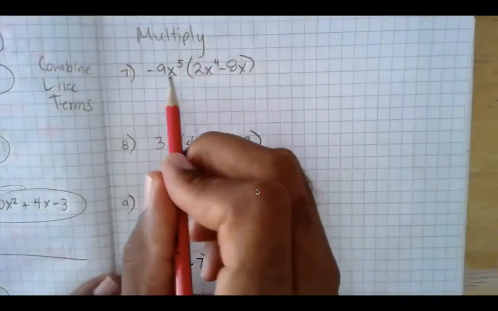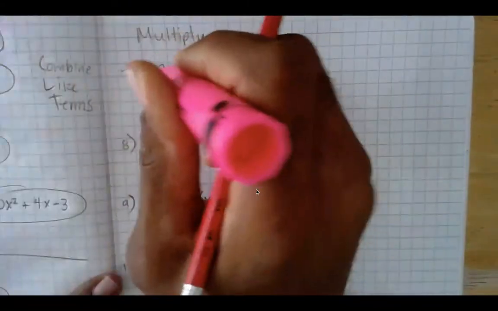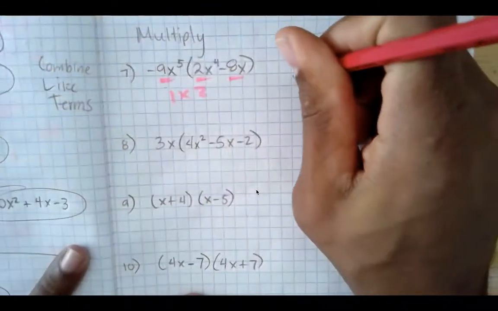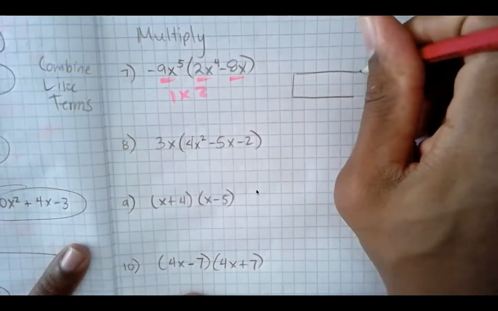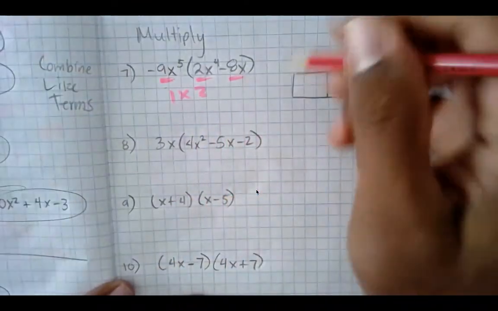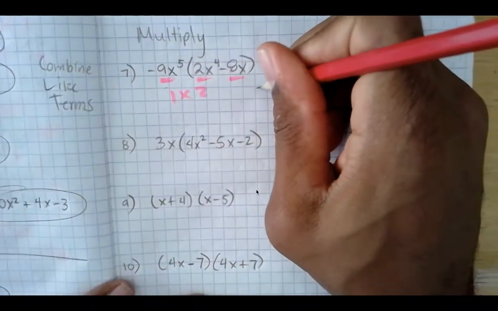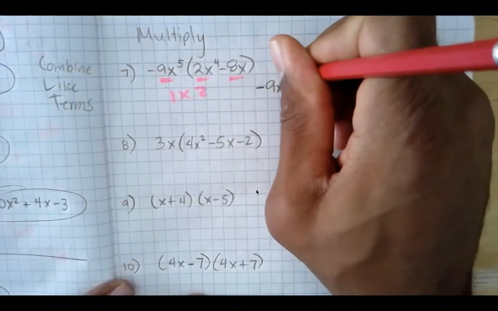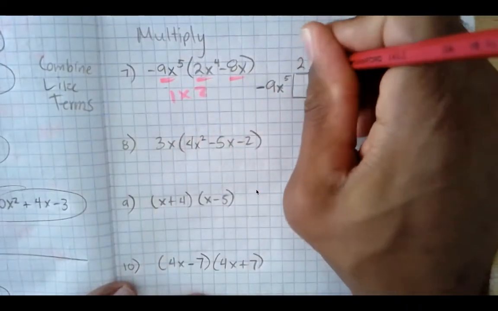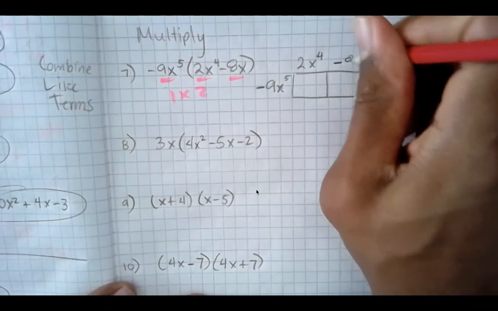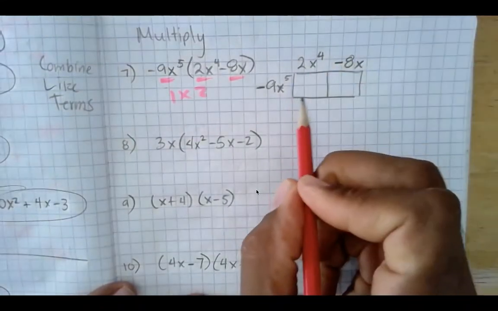Okay, so for these, again, I've got the same problems written in my notebook that you guys have in your packet. For this guy, we're going to have a 1 by 2 box. It's really helpful to use this box because it helps eliminate mistakes that people commonly make here. What's important is write those signs. If you see a negative, write the negative. A lot of you guys forget those negatives. Then write these two numbers on top. 2x to the fourth. Don't forget the exponents as well. Don't forget the signs. Be careful, take your time.